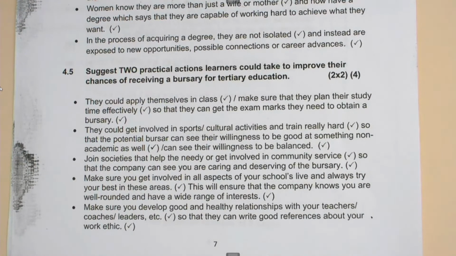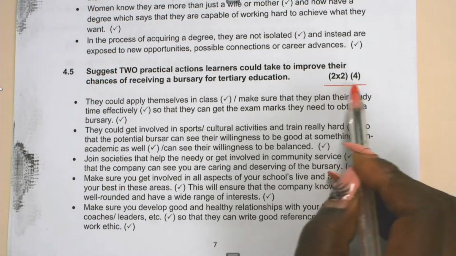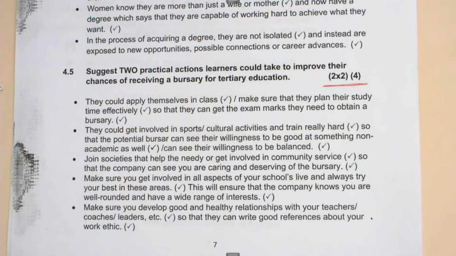Suggest 2 practical actions learners could take to improve their chances of receiving a bursary for tertiary education. This one, learners, remember we are still talking about this mark allocation. It says they could apply themselves in class, make sure they plan their study effectively so that they can get the exam marks they need to obtain a bursary.